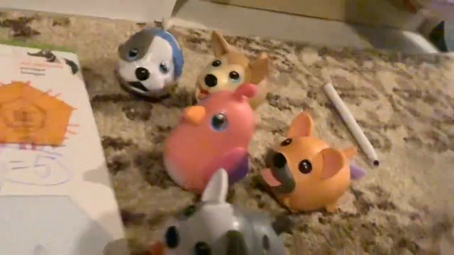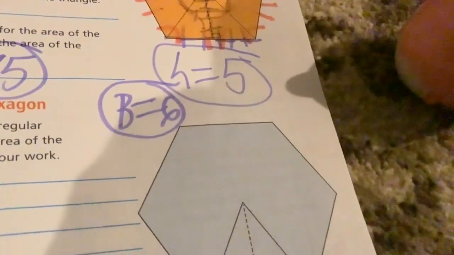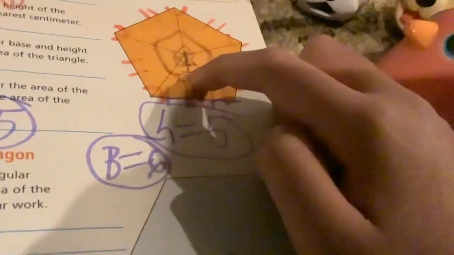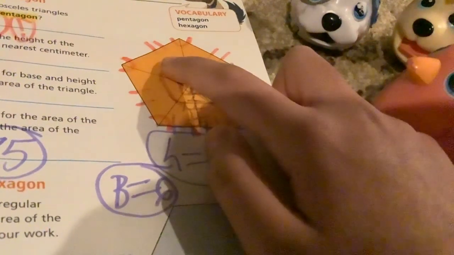And how do we know that? Let's review again. Area of a triangle is half BH. 6 times 5 is 30. 30 divided by 2 is 15. The isosceles triangles' areas are also 15. 15 plus 15 is 30, plus 15 is 45, plus 15 is 60, plus 15 is 75. So that's why the area of the pentagon is approximately, but not exactly, 75.